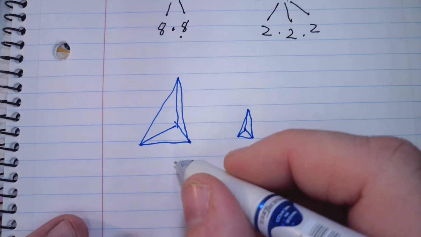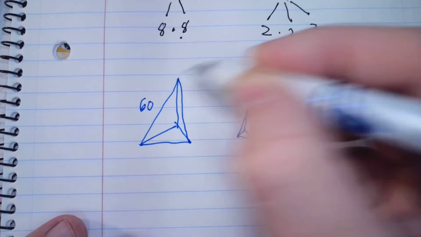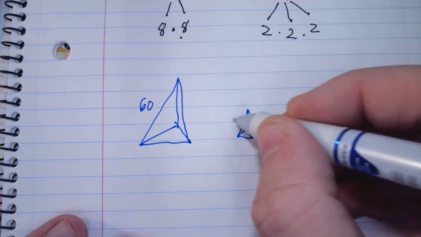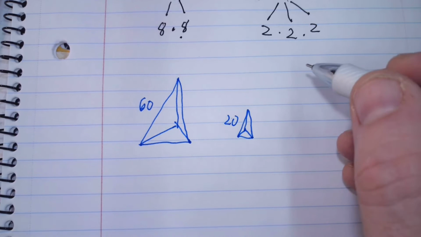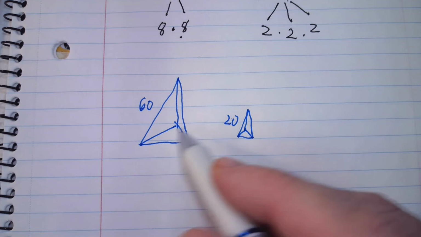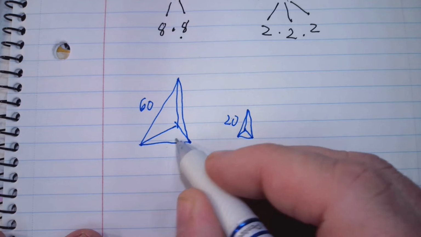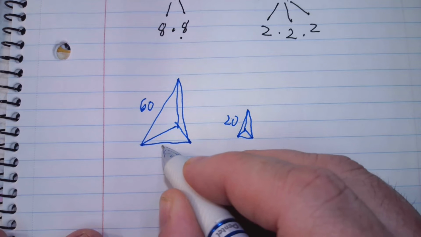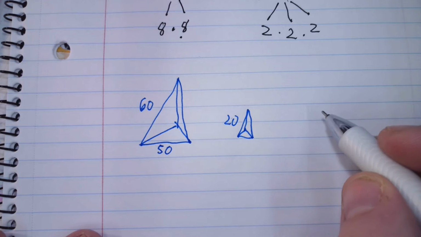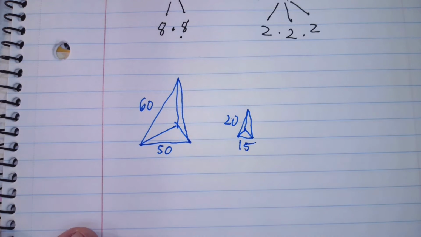So I'm just going to say that this line is 60, and this line is going to be 20. We're going to determine if these are similar. This line is going to be, we'll call this line 50. And we'll call this line 15. All right, let's see if they're similar.